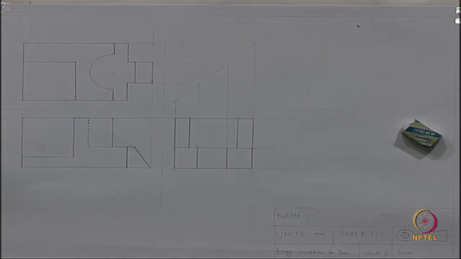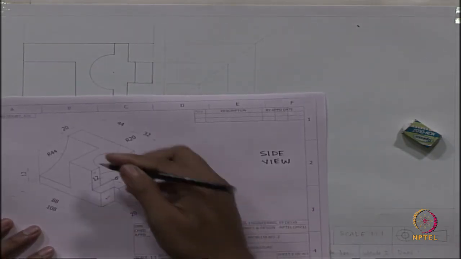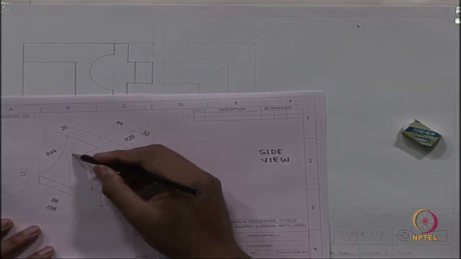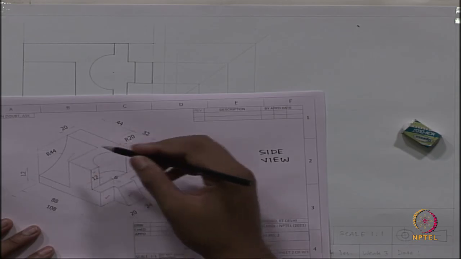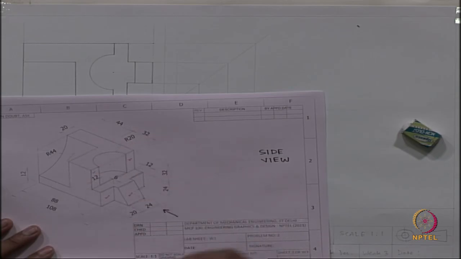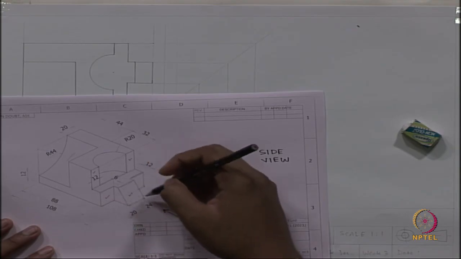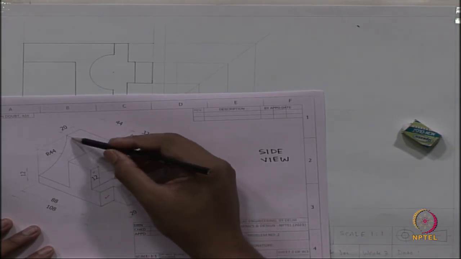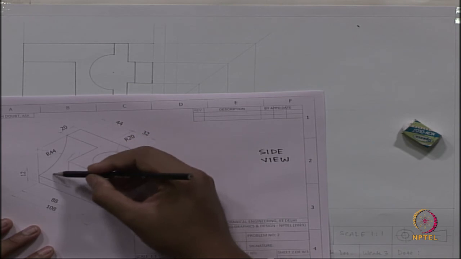Is it? No, it is not done. We had one hidden feature. This is the feature which we have to draw also. This is a hidden feature, but still we have to show it in the side view. So, when looking from the front, we have to show this 1/4 cylindrical cavity.